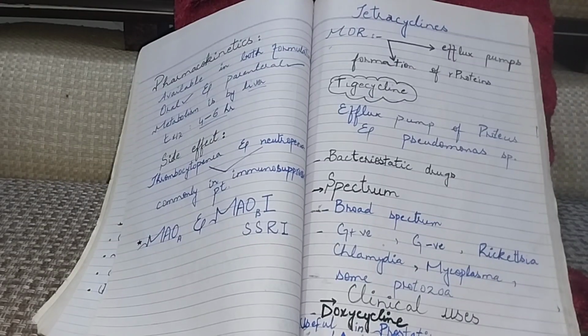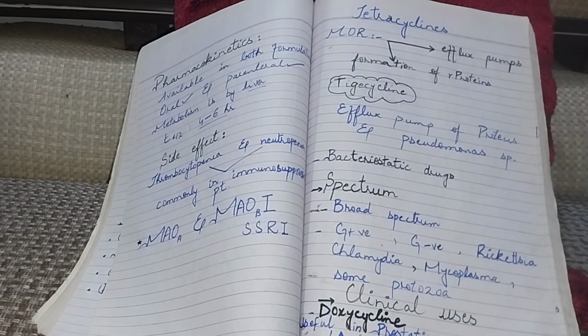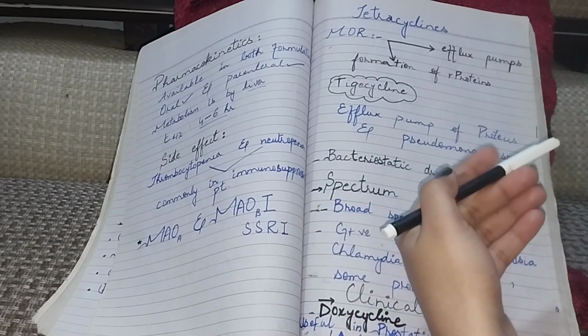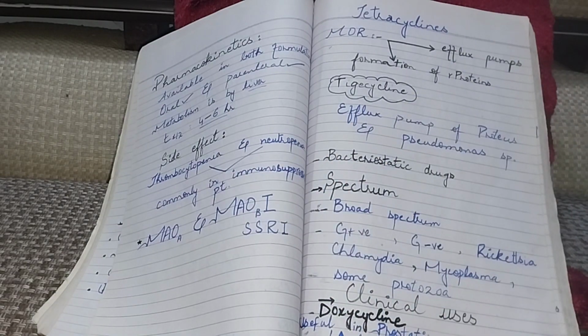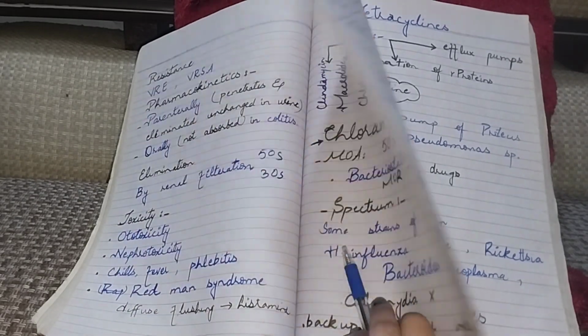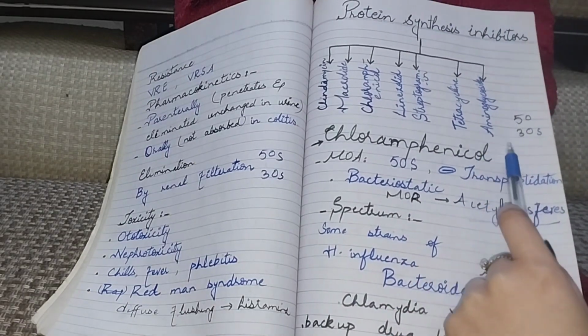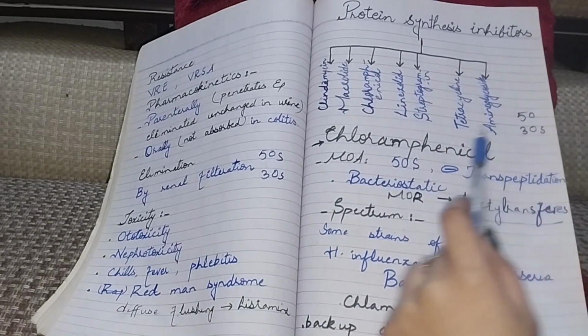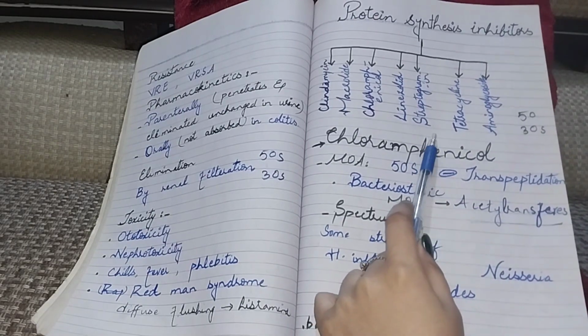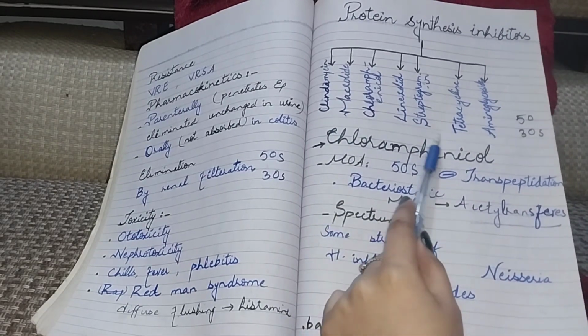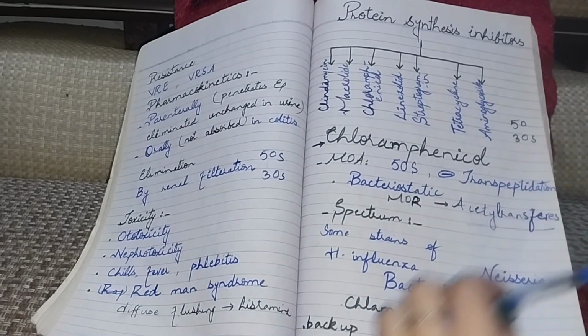Assalamu alaikum. From bacterial protein synthesis inhibitors, our next class of drugs is tetracyclines, which include minocycline, doxycycline, demeclocycline, and tigecycline. Only two classes from bacterial protein synthesis inhibitors, tetracyclines and aminoglycosides, act on the 30S subunit, while all other bacterial protein synthesis inhibitors have targets on the 50S ribosomal subunit.